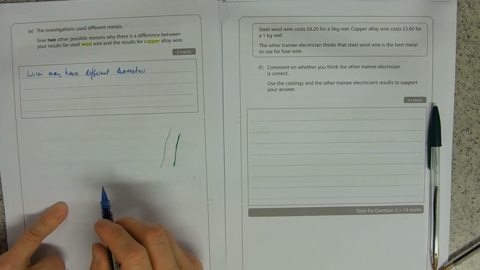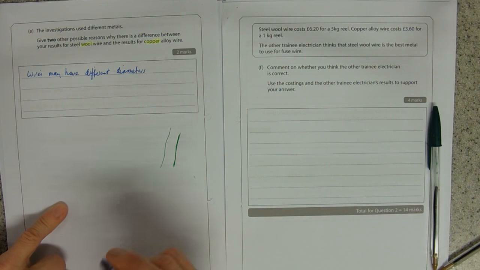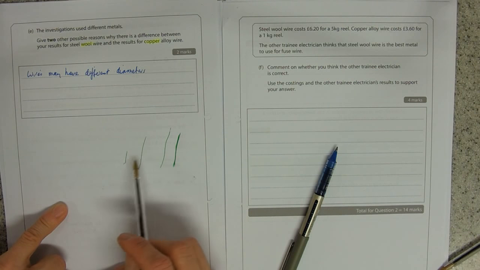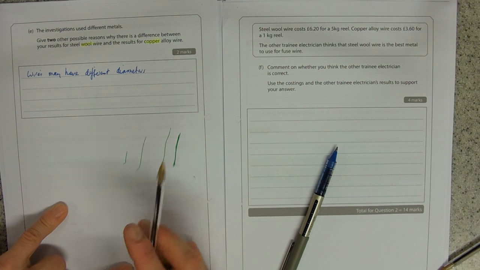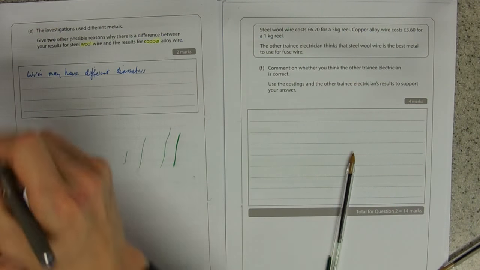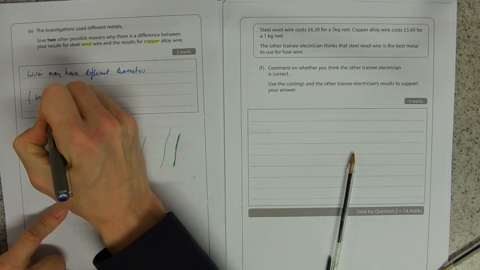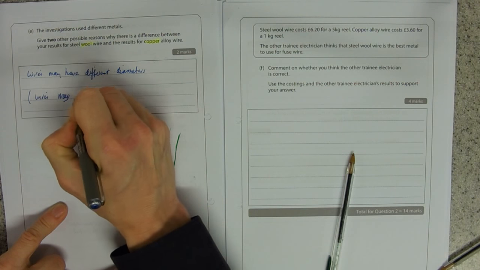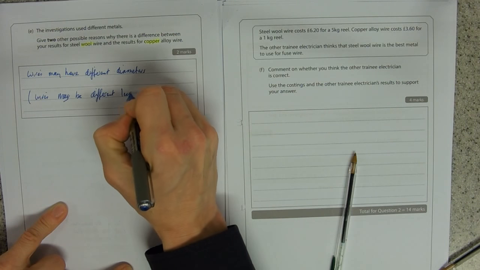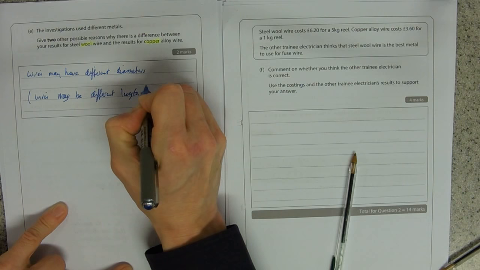or different thicknesses. The mark scheme suggests that the wires might be different lengths. So you might have a little wire and a bigger wire. But actually the experiment you did, you were told to keep the length the same. So I'm not sure that's a really good answer. I'm going to put that in brackets. Wires may be different lengths.